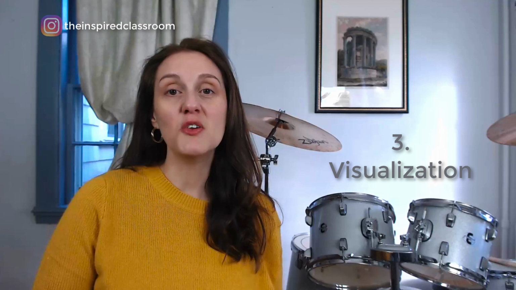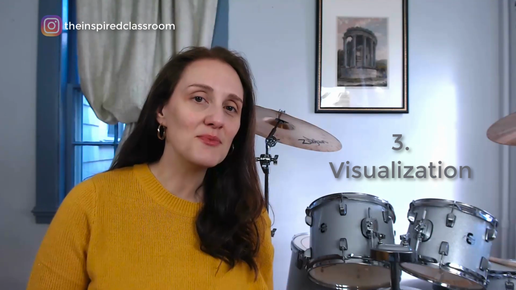Now, this third step is optional, and let me tell you why. It has to do with visualization, and you will need to figure out if this will be appropriate for your class. It really depends on their age and if they will feel at ease doing this type of thing. So in this step, you're going to ask your students to close their eyes and visualize themselves doing the work while the music is playing.